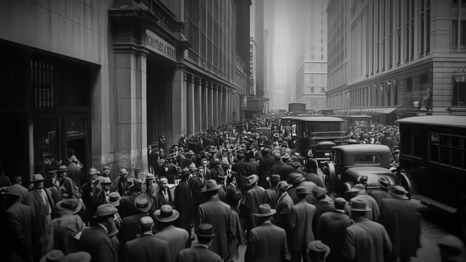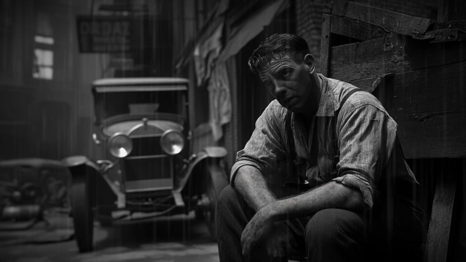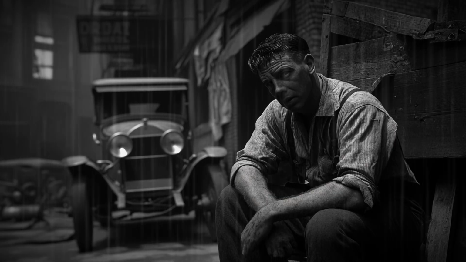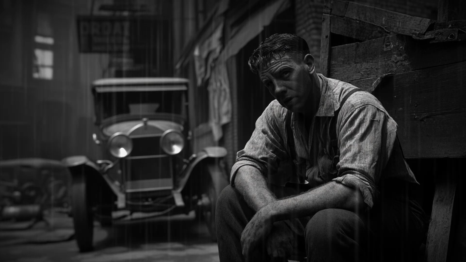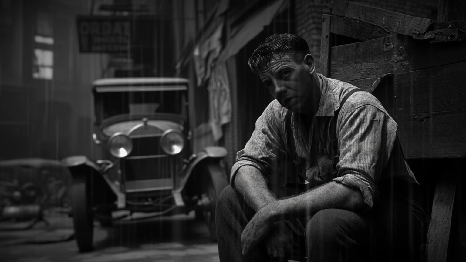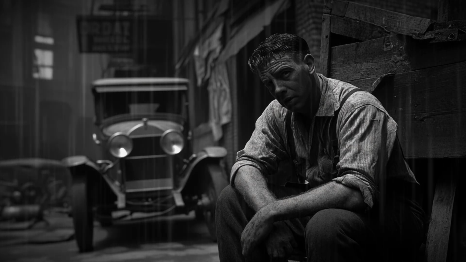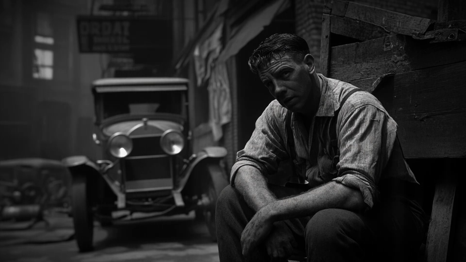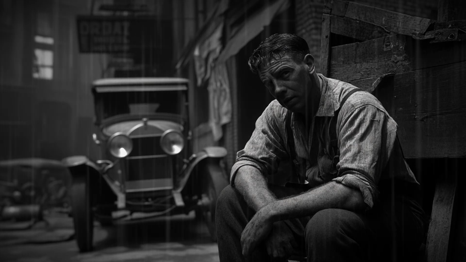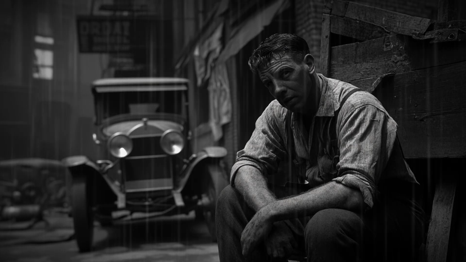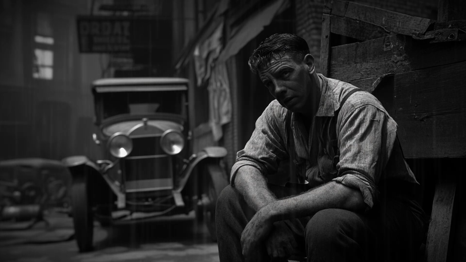The economic prosperity of the 1920s came to a sudden end with the stock market crash of 1929, which triggered the Great Depression, the worst economic downturn in U.S. history. The collapse of the banking system, mass unemployment, and widespread poverty devastated American society. President Herbert Hoover's response was widely criticized as inadequate, leading to the election of Franklin D.